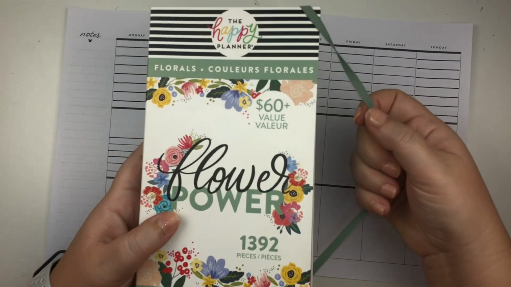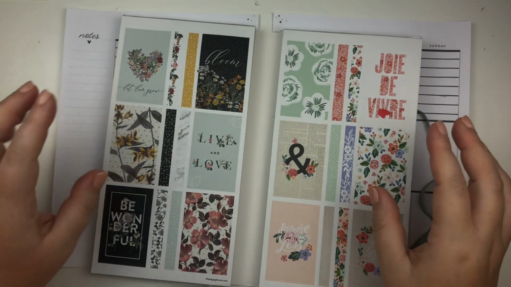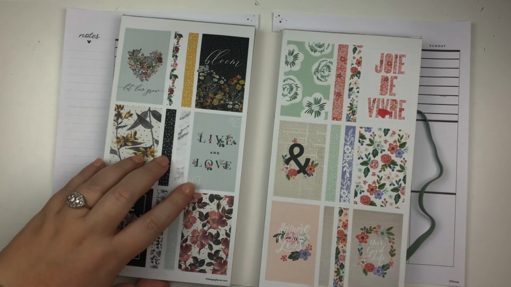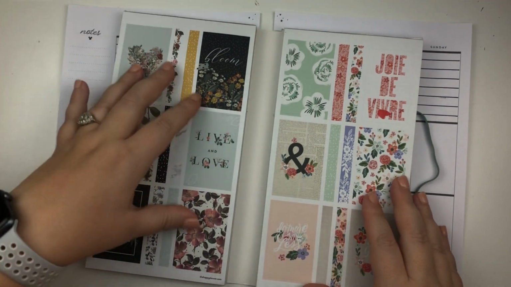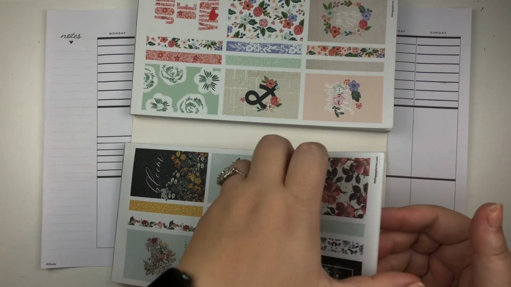You already know we're going in for the flower power. There are a lot of beautiful florals still remaining in this book for me. We'll go this way so you guys can see my flip through.